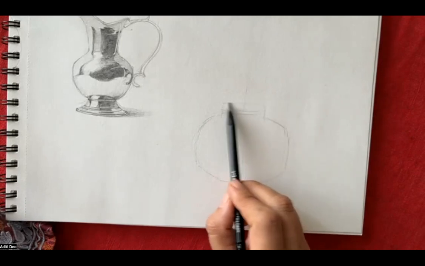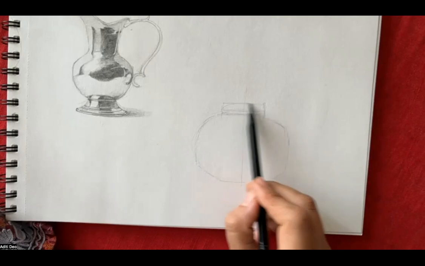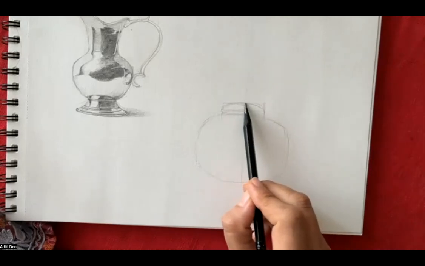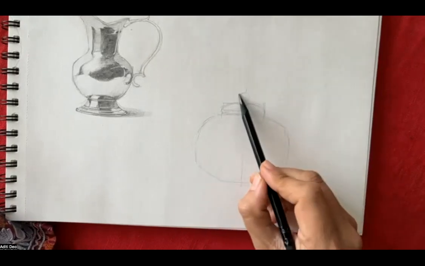Before you make the lid, make a rectangle, and then a half oval shape on top, and then fit in the knob.